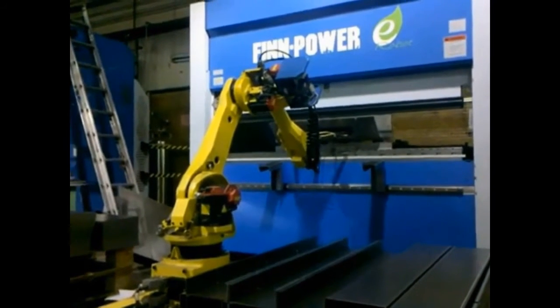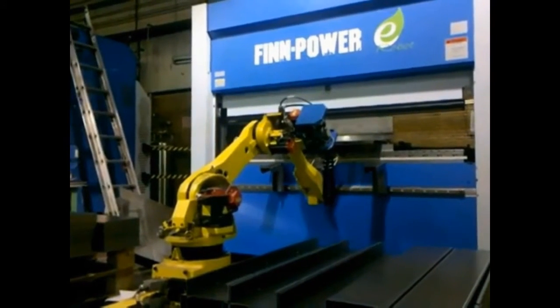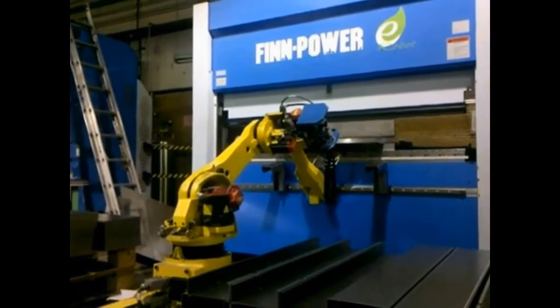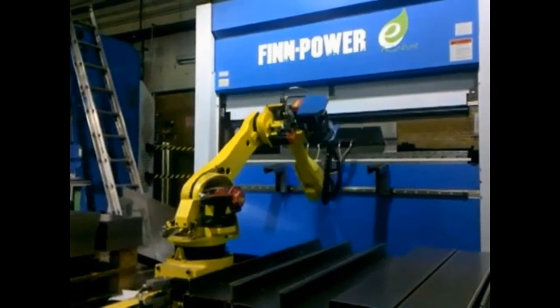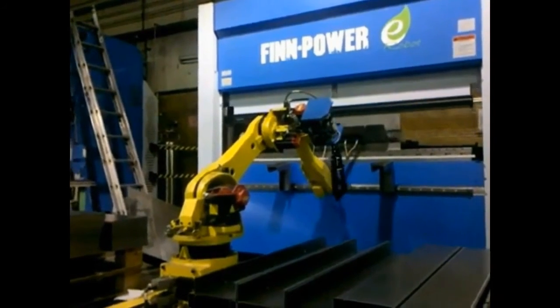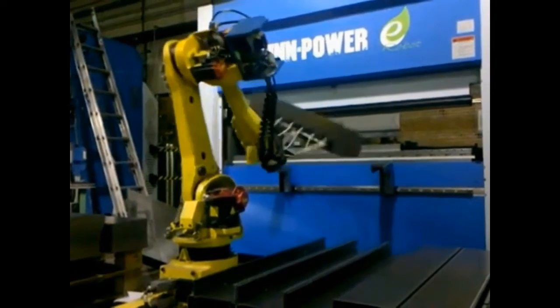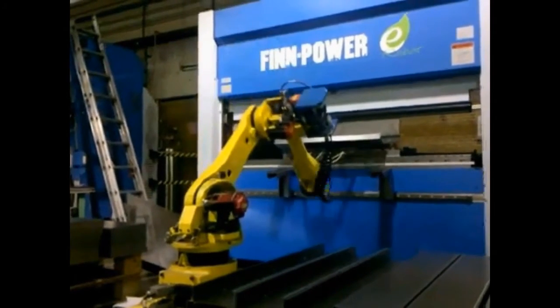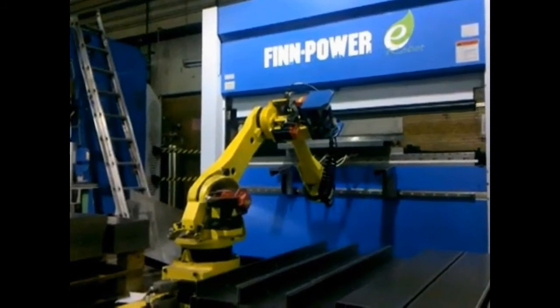The robot and machine are connected, continuously talking to each other electronically. The robot knows when a part has been completed and unloads it. The machine knows when a new part has been loaded by the robot and starts the cycle to bend it.